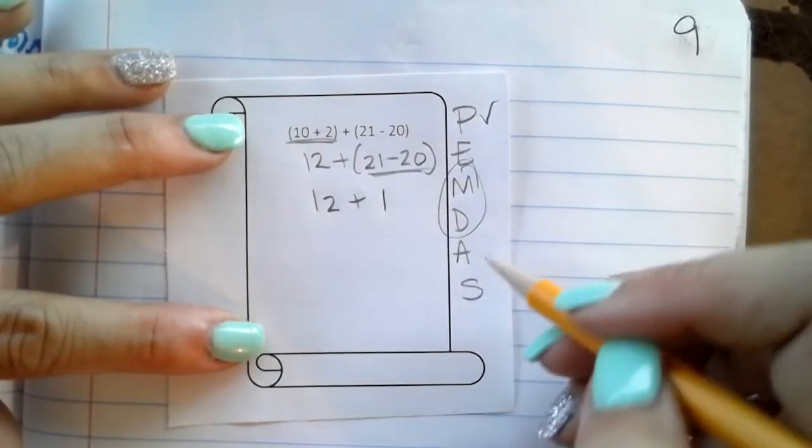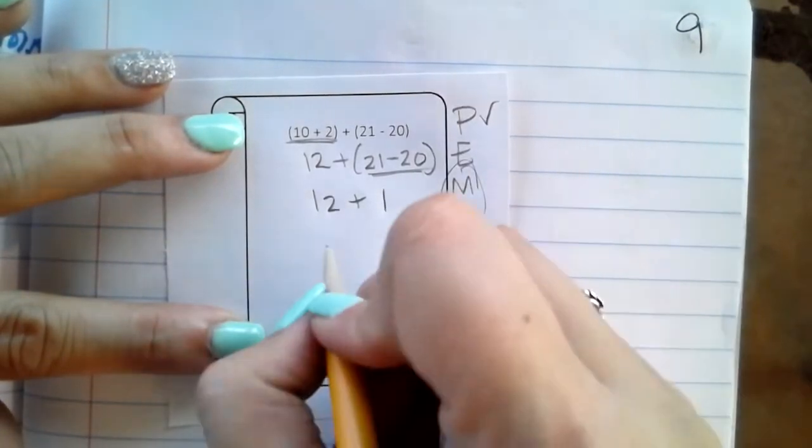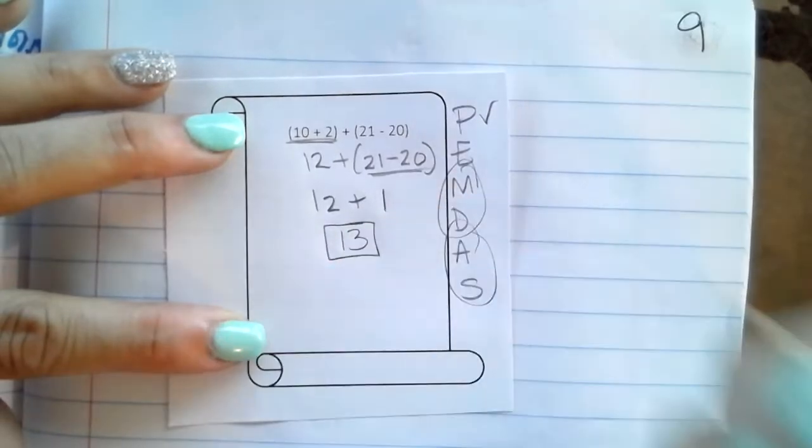Multiplication, division, I don't have any. So addition or subtraction. So 12 plus 1 is 13. And I put a box around my answer.